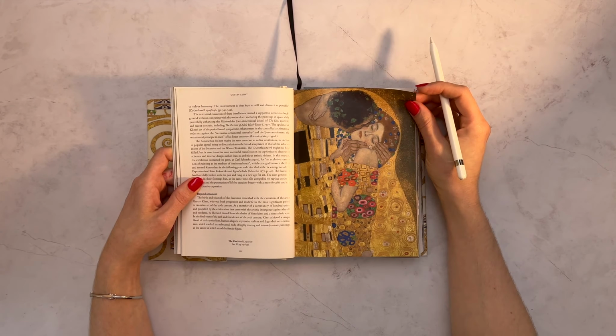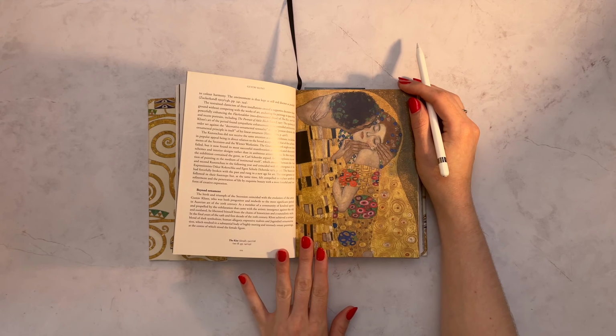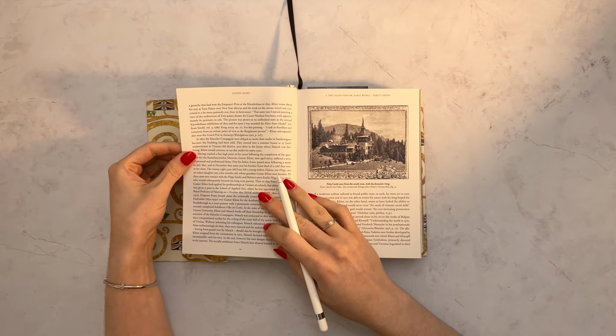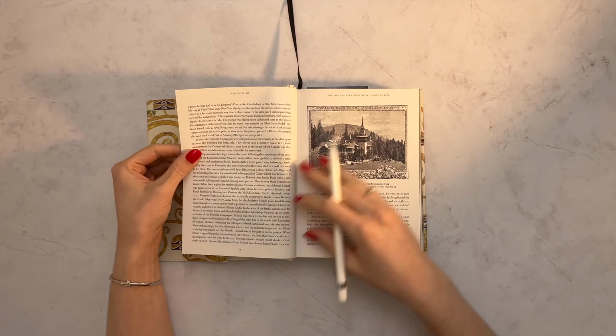Last time we talked a little bit about the Austrian artist Gustav Klimt, and today we will be finishing the book. So in this video, you will see some of Klimt's most famous works, including The Kiss and The Tree of Life.